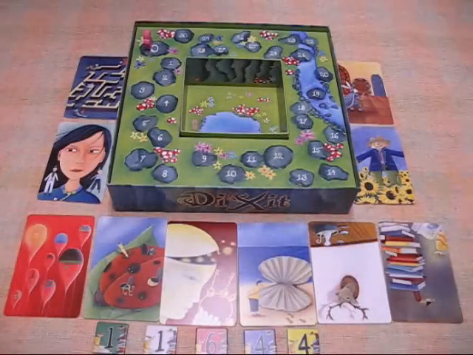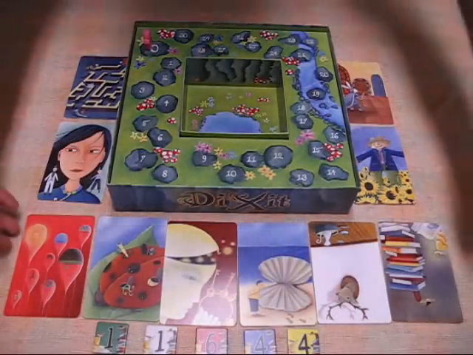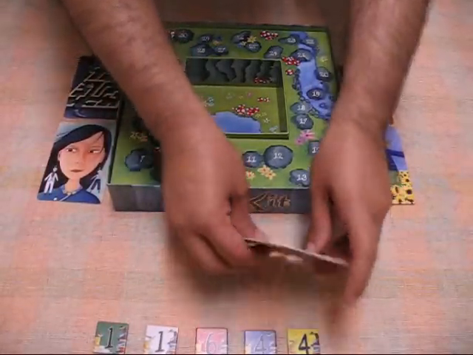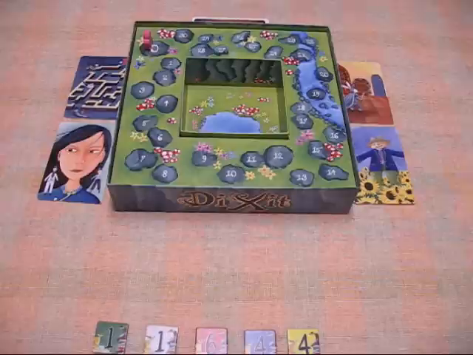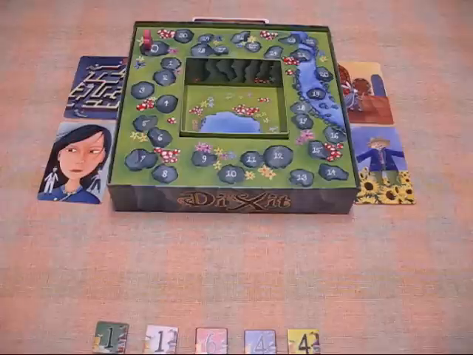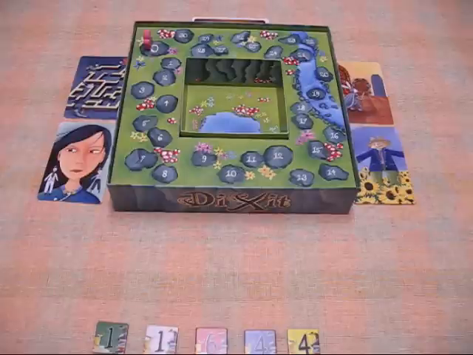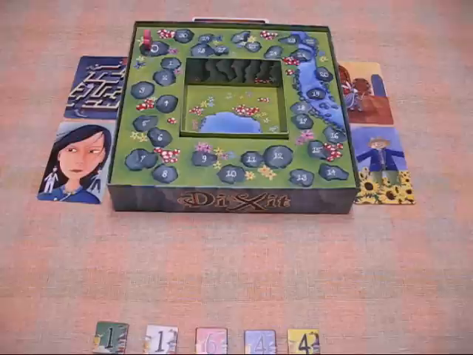Once scoring is complete, all the cards that were played this round are gathered up and set aside for the rest of the game. And all the players draw 1 new card to replenish their hand back to 6, and then the next player clockwise from the storyteller becomes the new storyteller, and you play another round.